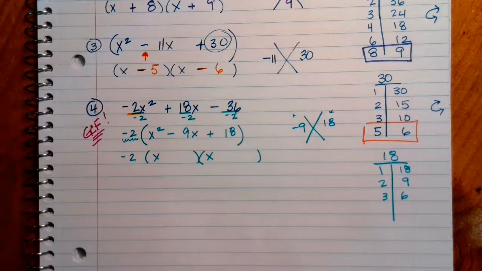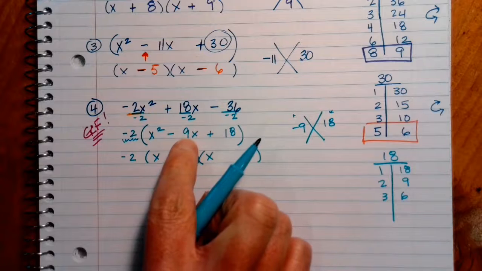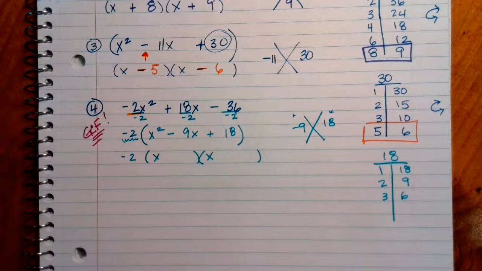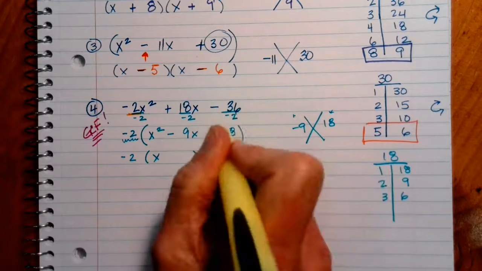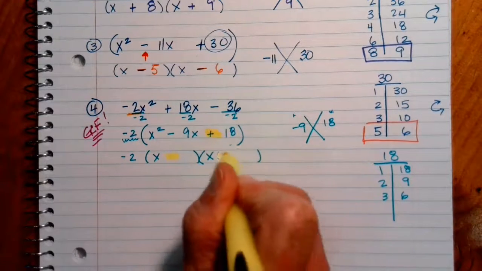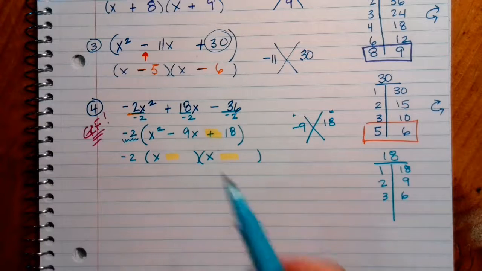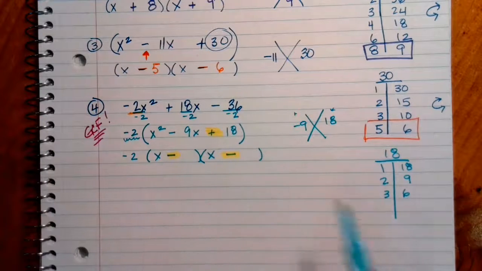Now I want to know which add together to give me negative 9. Again, let's talk about the signs. Because this sign is positive, these two signs have to match. Because this is negative, I know that those are going to be negative because I'm adding negative terms.